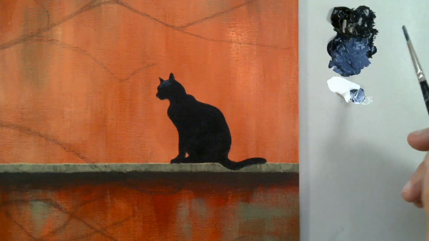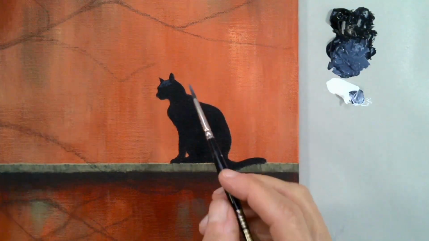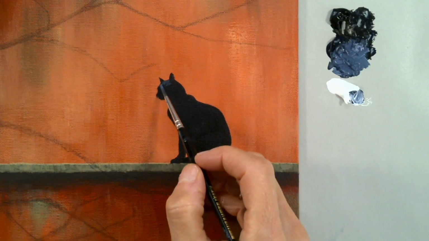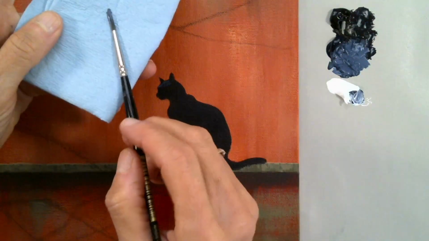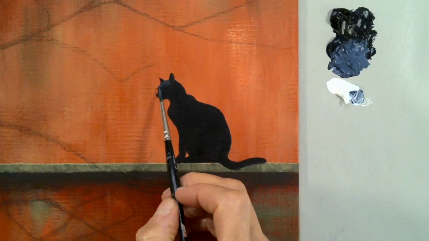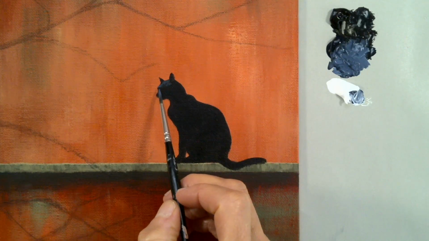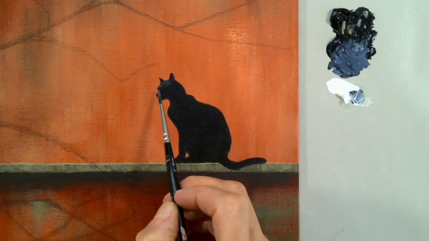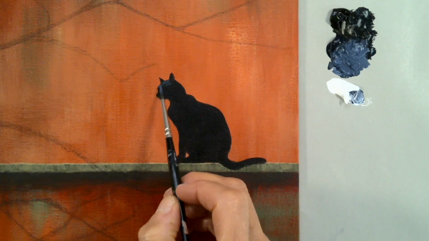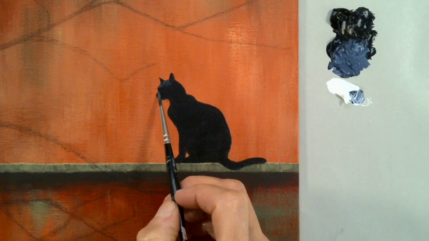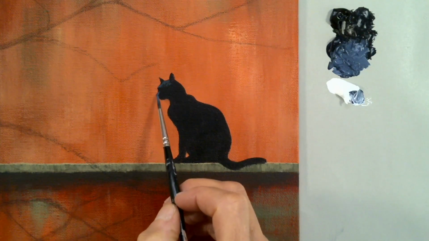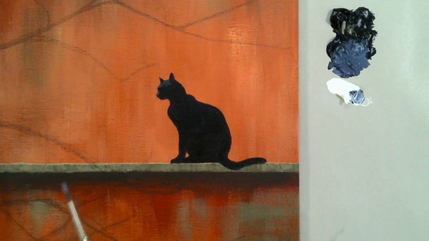Just a bit where the head is, right here. And I'm not bringing the highlight down here. It's just up here. Then a bit on the nose, because this is where it catches light.